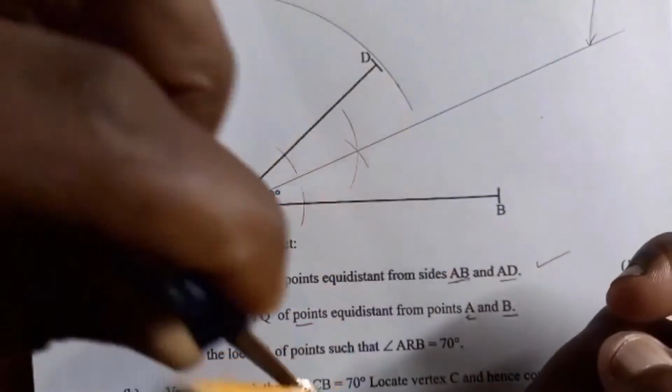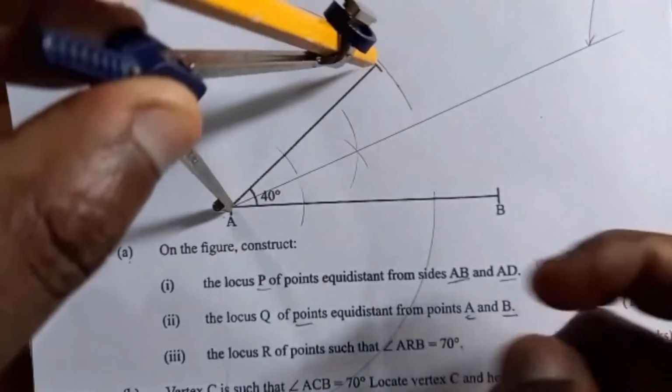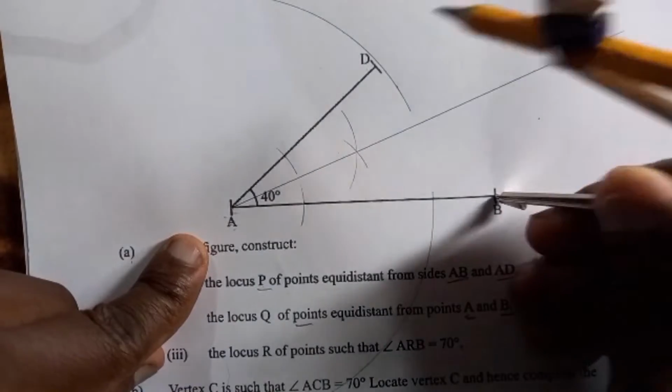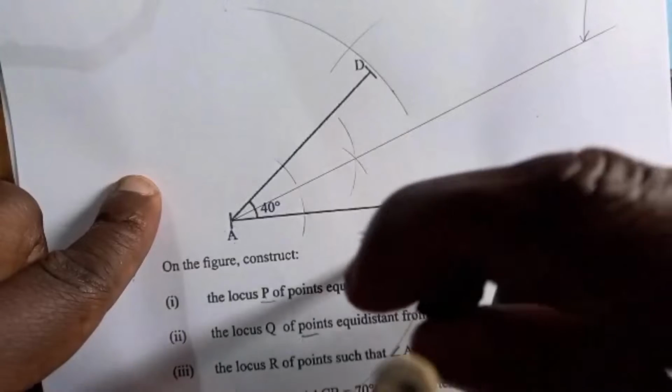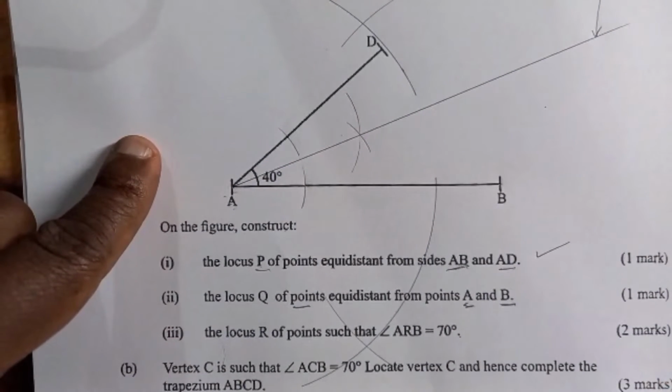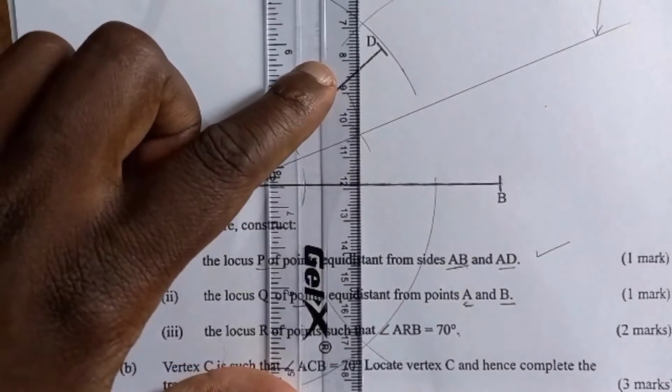draw an arc there, another arc below, then the same radius without changing it. Stand at B, then cut the arcs, then join the points of intersection of the two arcs.